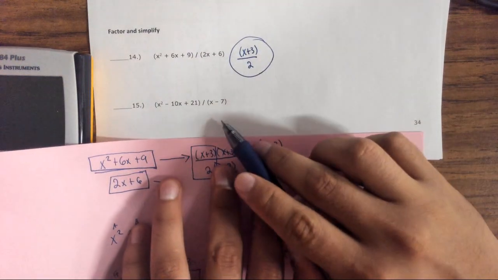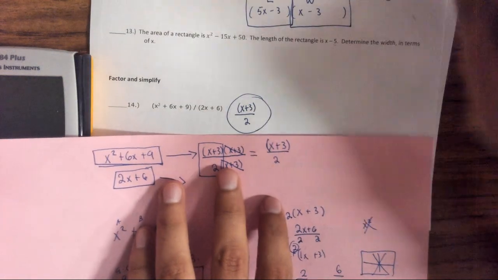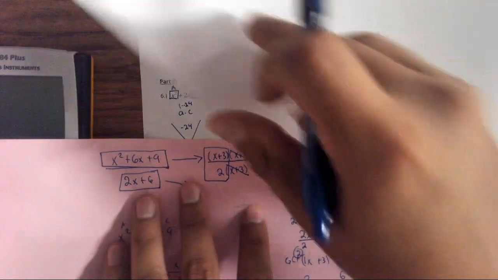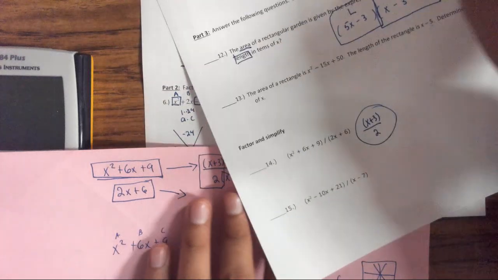Okay, I'm going to leave 15 for you guys to work. Again, I left a few of these blank. You guys should be able to work out most of these on your own.